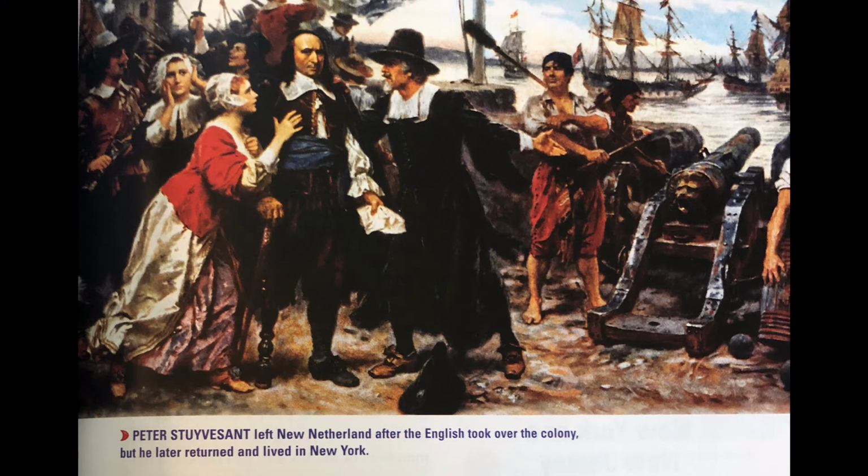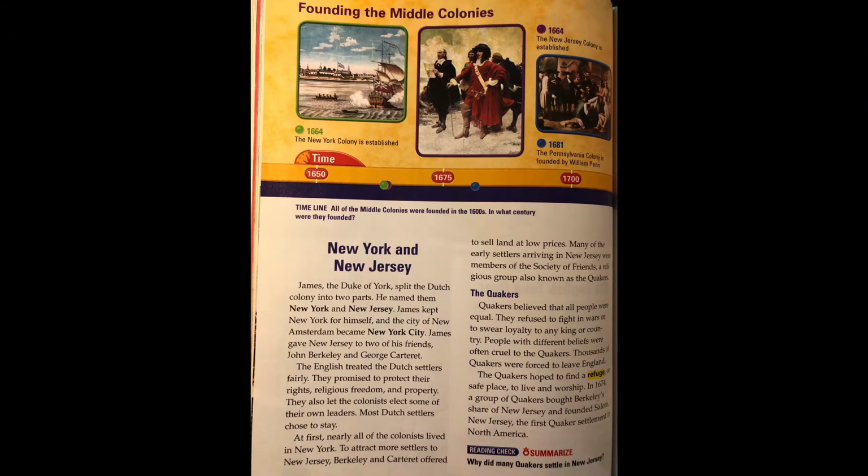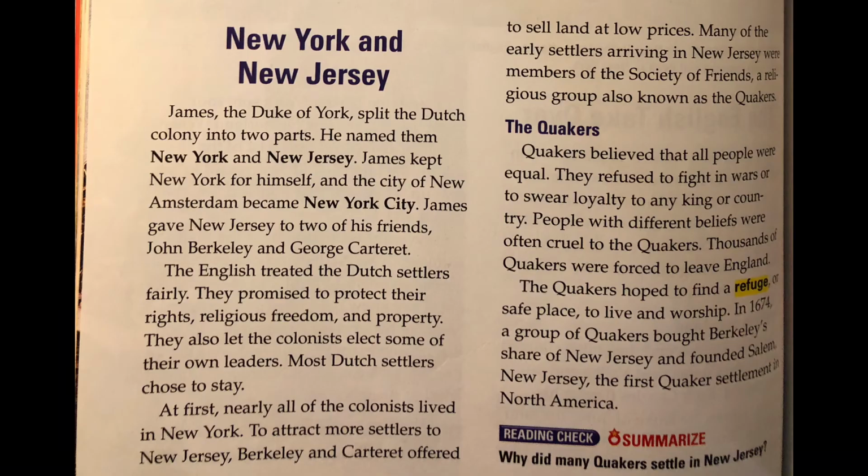New York and New Jersey. James, the Duke of York, split the Dutch colony into two parts. He named them New York and New Jersey. James kept New York for himself, and the city of New Amsterdam became New York City. James gave New Jersey to two of his friends, John Berkeley and George Carteret.